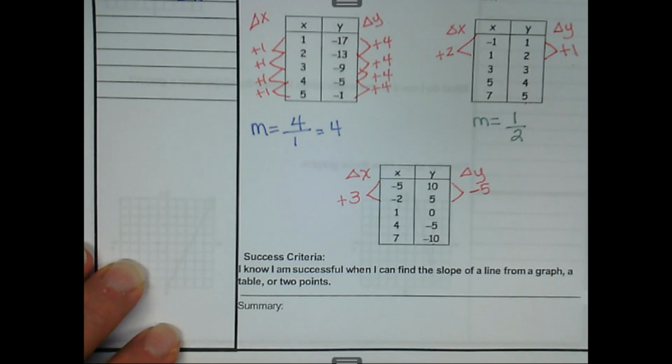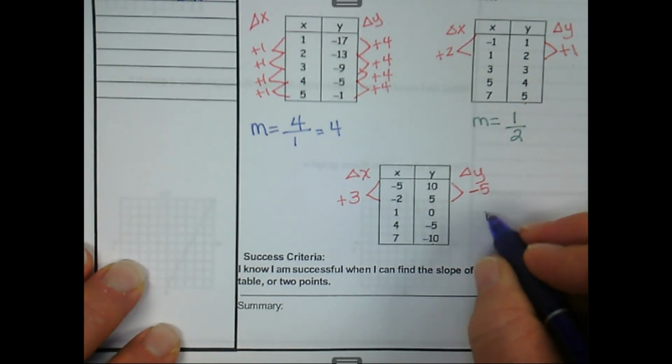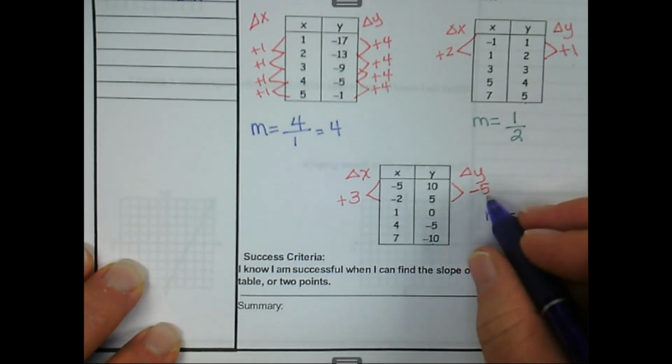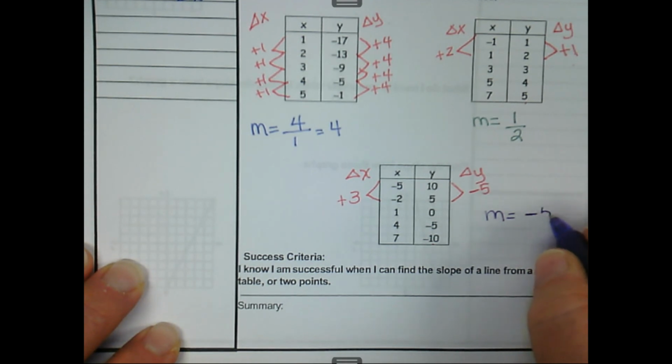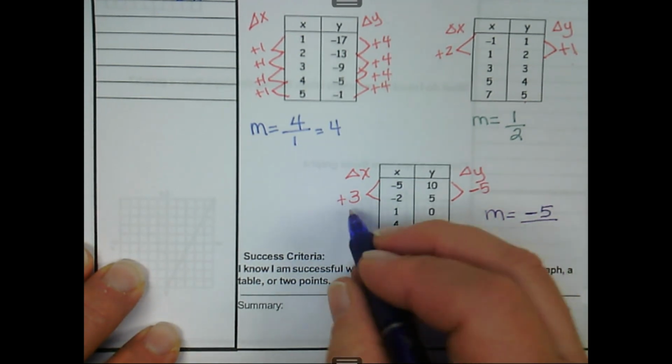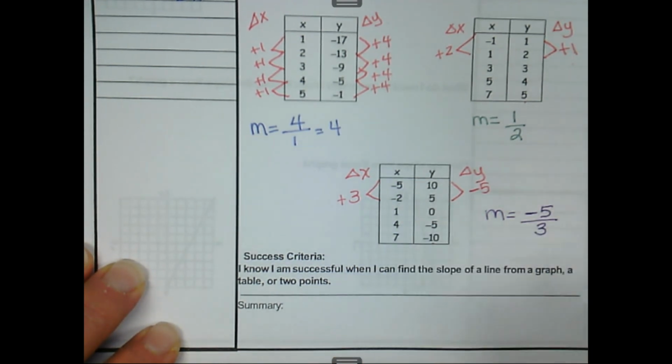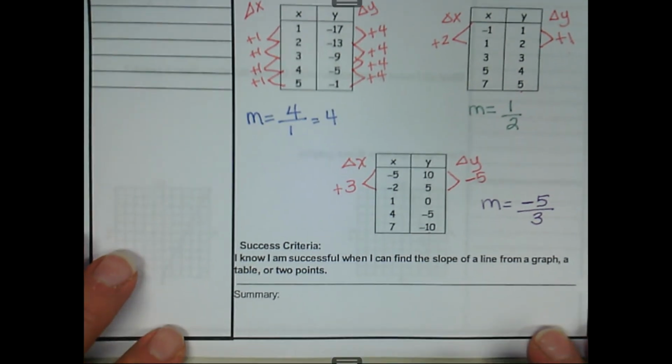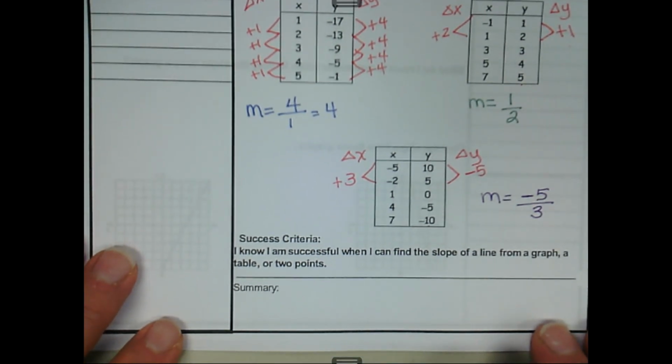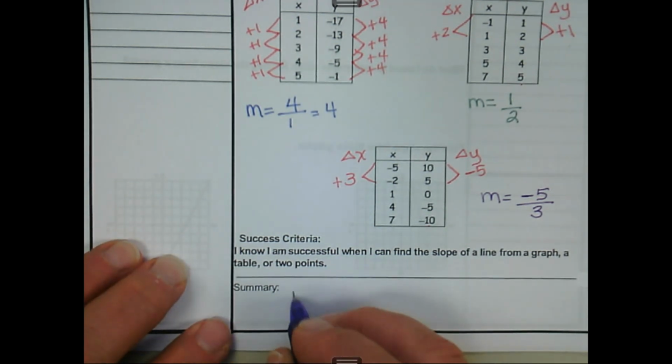So let's put it all together as our slope. The change in y is a negative 5. The change in x is a positive 3. So that slope would be negative 5/3. I know I am successful when I can find the slope of a line from a graph, a table, or two points. And this is finding slope.